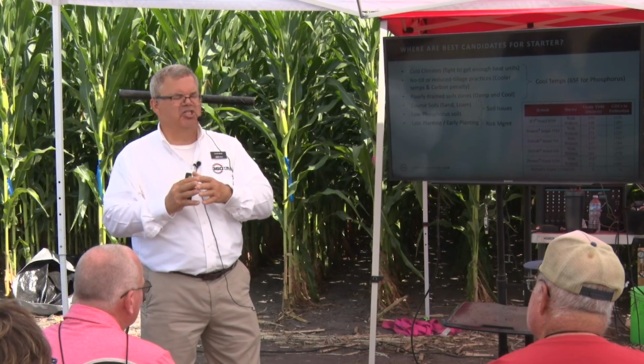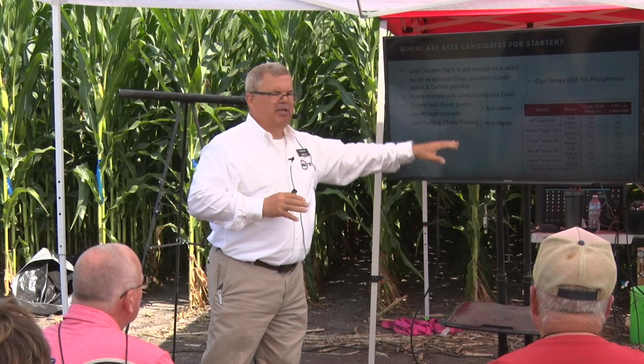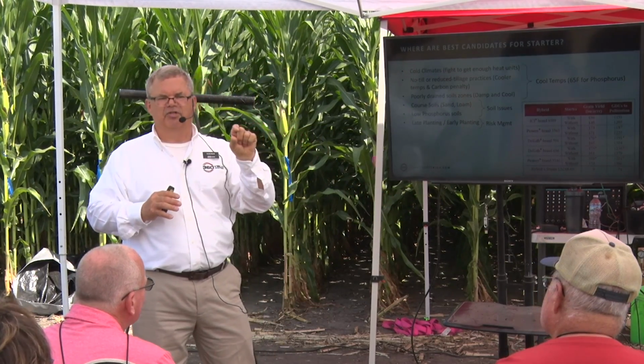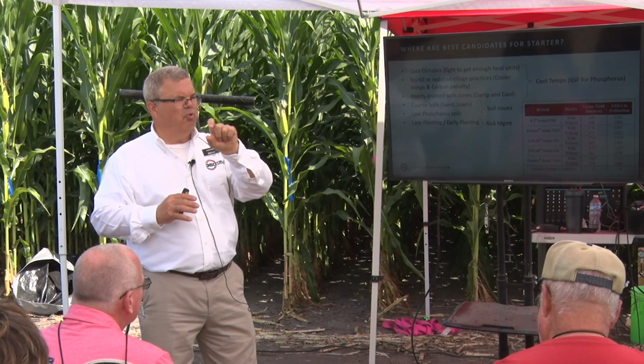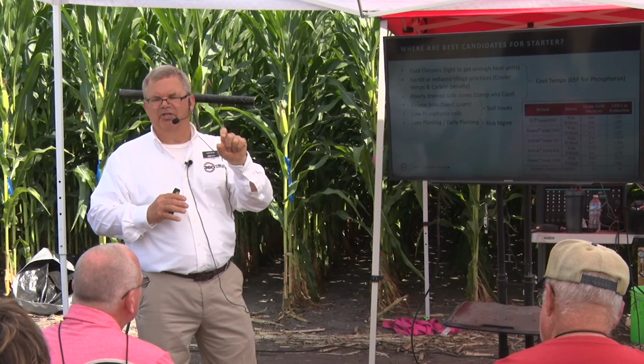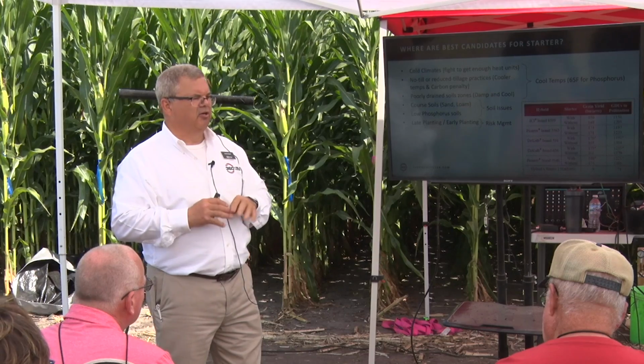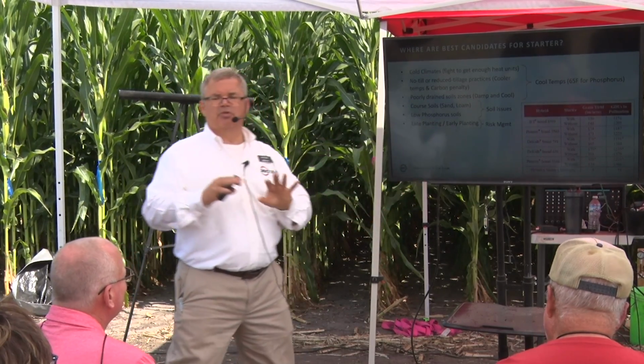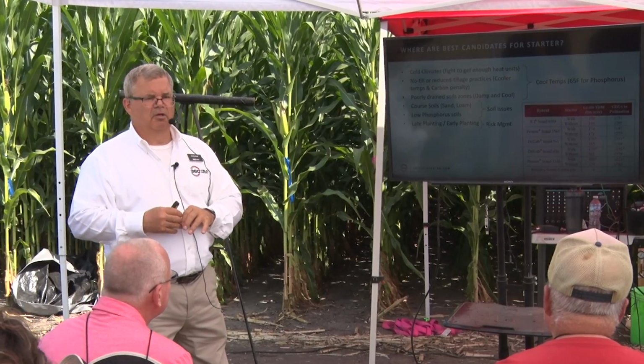So risk management of early planting is all about ensuring that that concentrated band of phosphorus and nitrogen will not leave the plant high and dry during an immobilization cycle. It's risk management. Now, on the other side, late planting, it's risk management for a different reason.